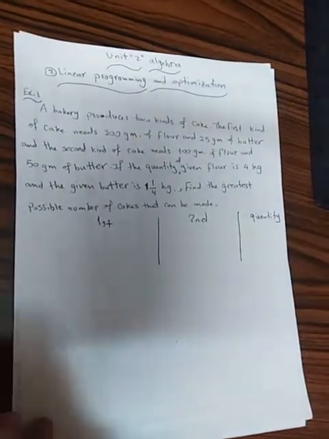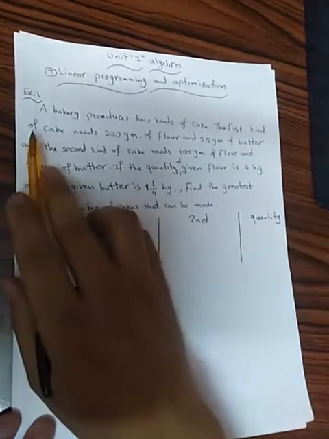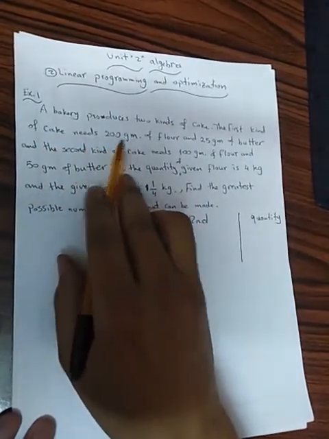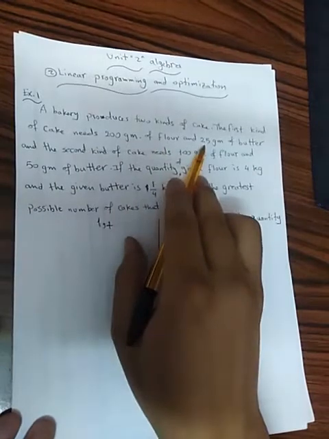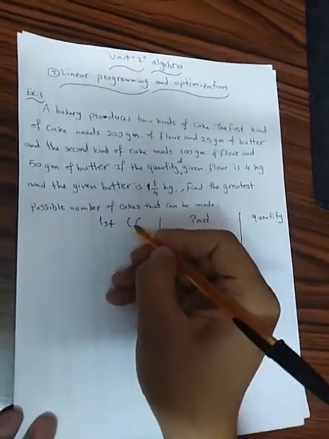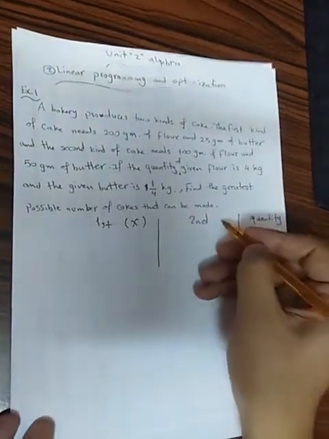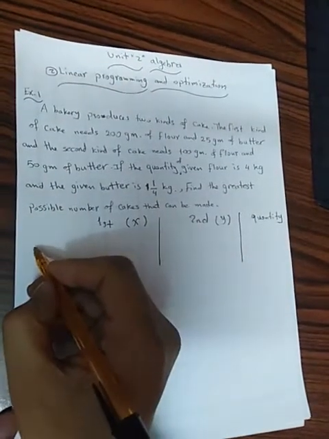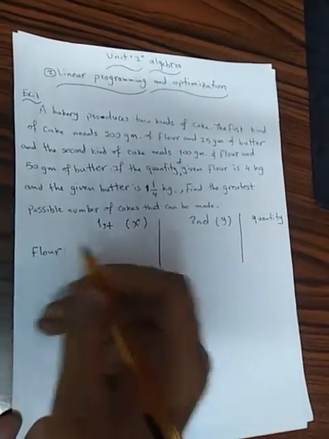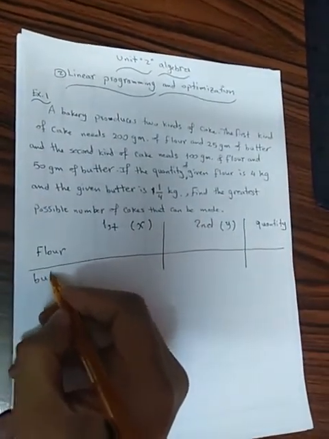The first kind of cake needs 200 grams of flour and 25 grams of butter. If we consider that the first kind is x, and the second kind is y, we will use flour and butter.